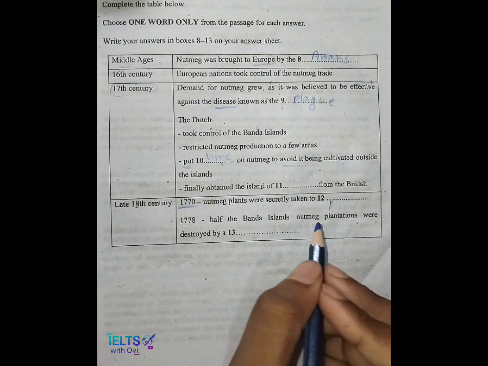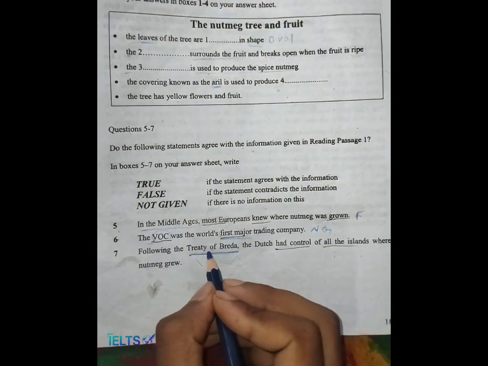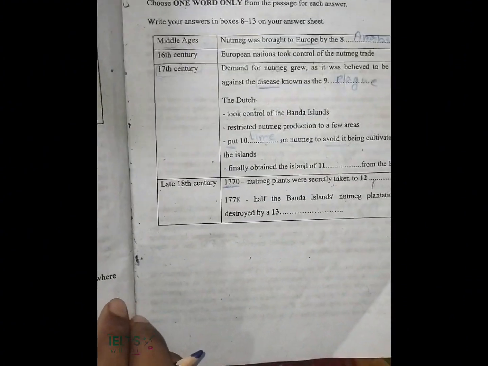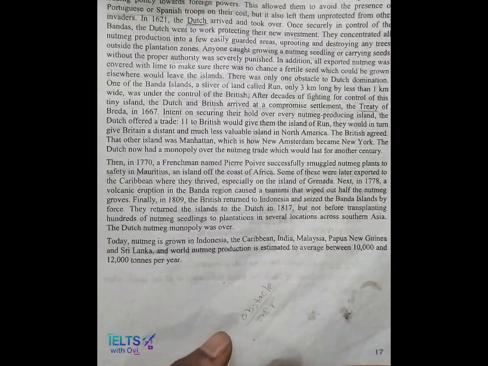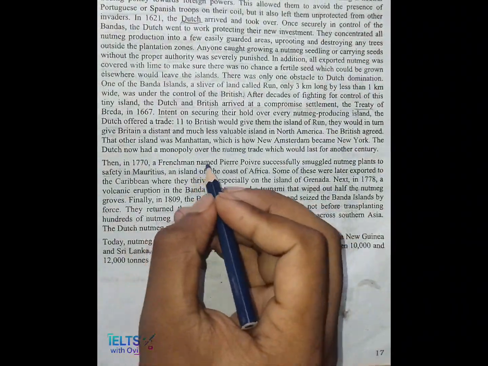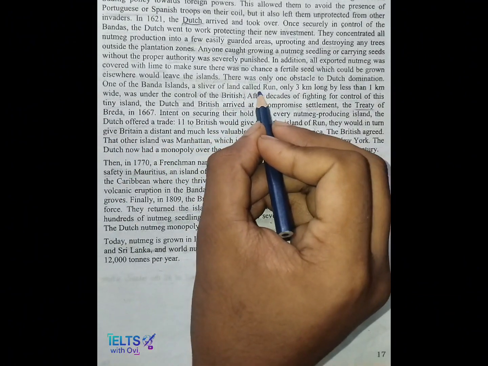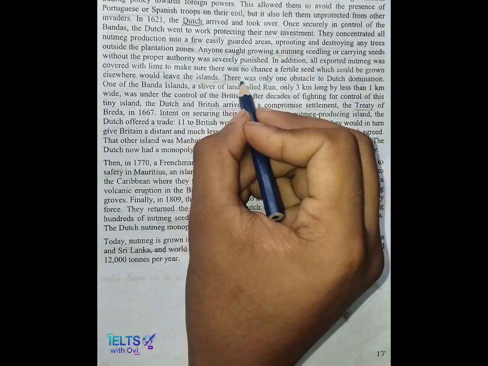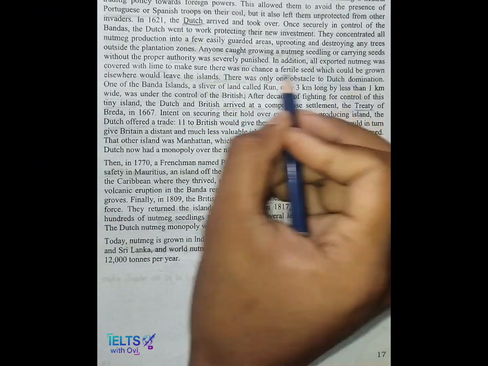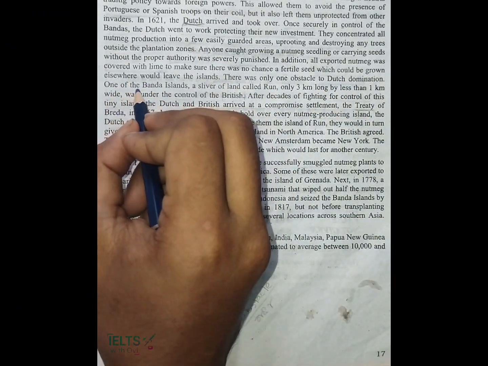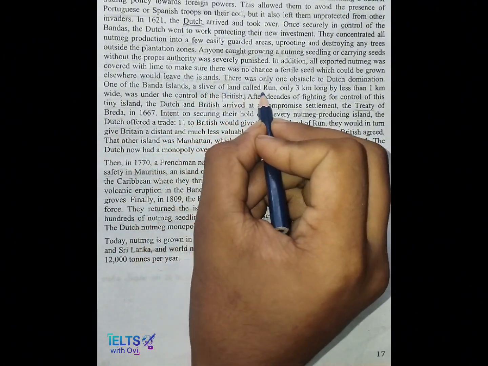1770. And also here our clue word is Treaty of Breda. Okay, 1770 and Treaty of Breda. Okay, Dutch domination of the island once called Run. Okay, there was only one obstacle to Dutch domination elsewhere. Okay, once Banda Island, a silver land called Run only.